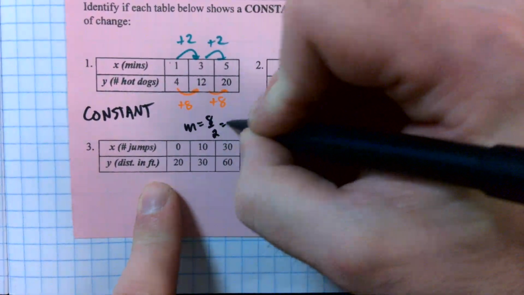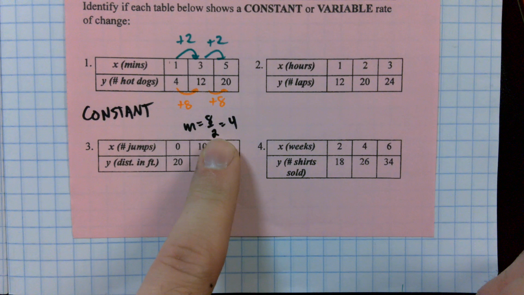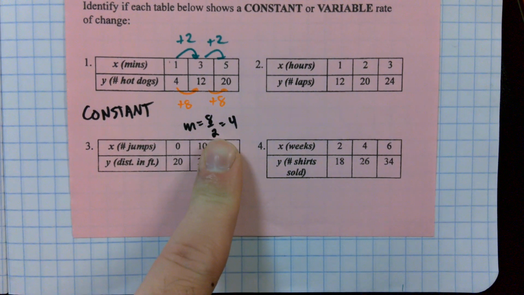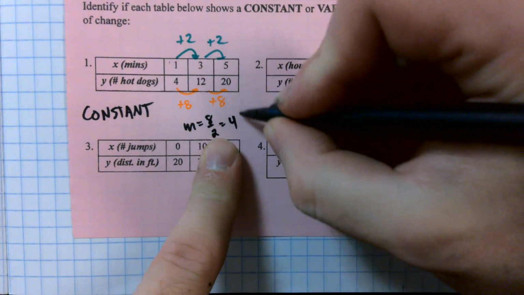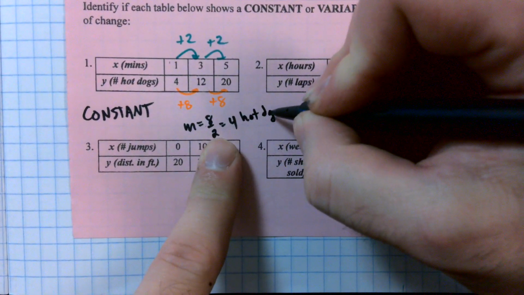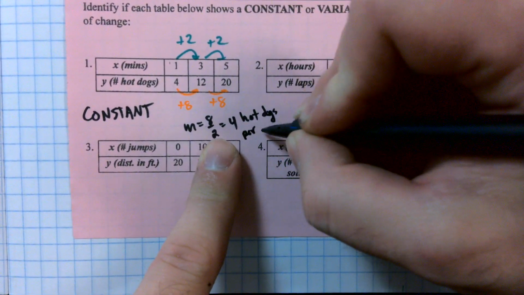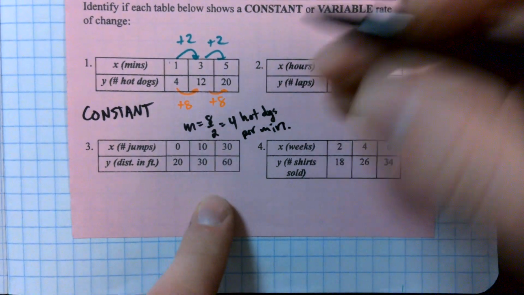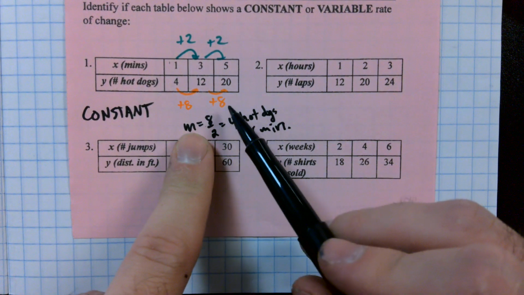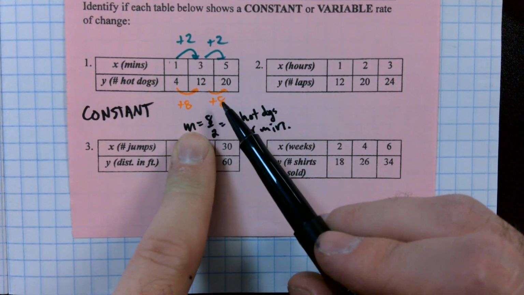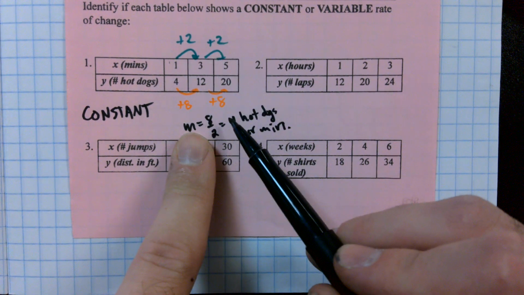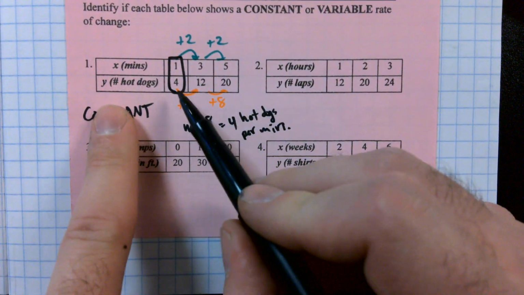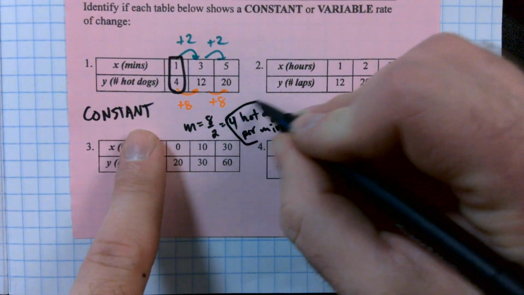4. 4 what? 4 hot dogs per minute. We got 4 by taking my change in y, which is 8, dividing it by my change in x, which is 2. 8 over 2 is 4. Right? And we see right here, this person can eat 4 hot dogs in 1 minute.